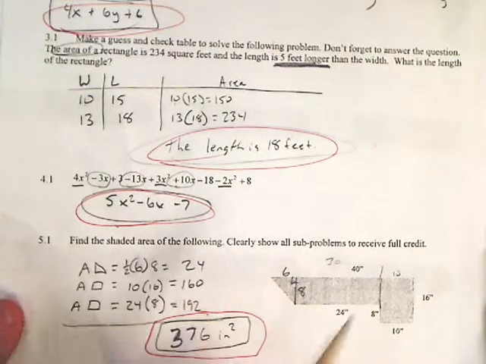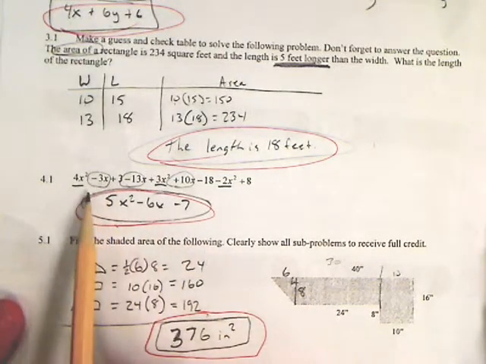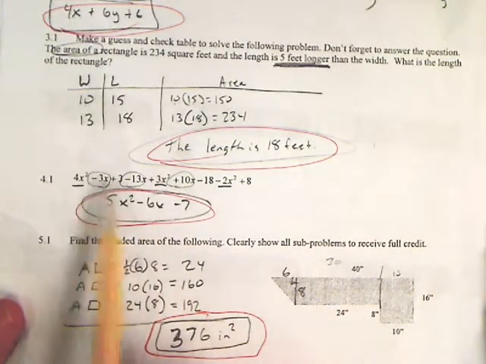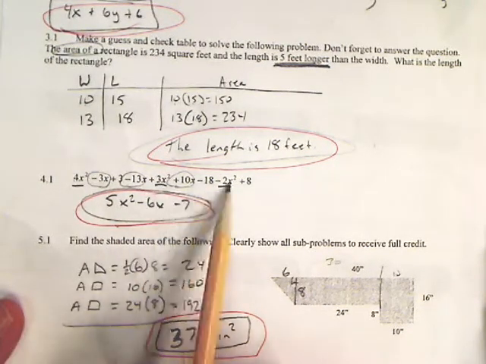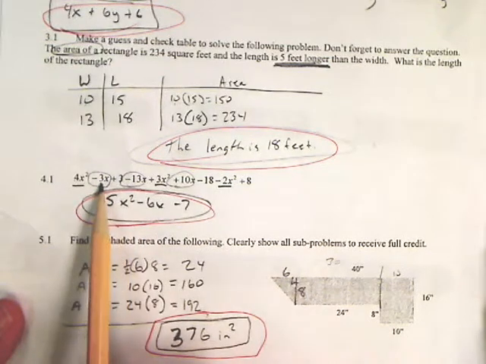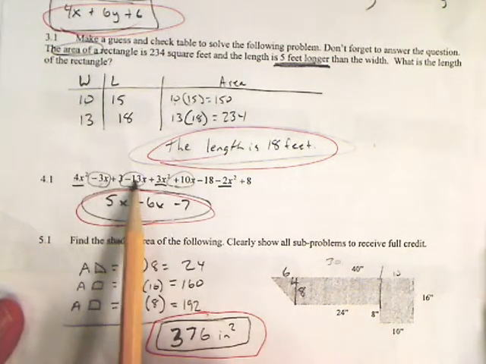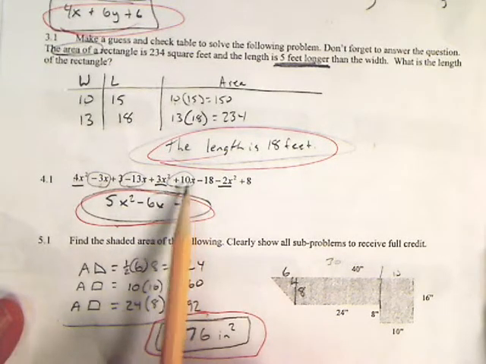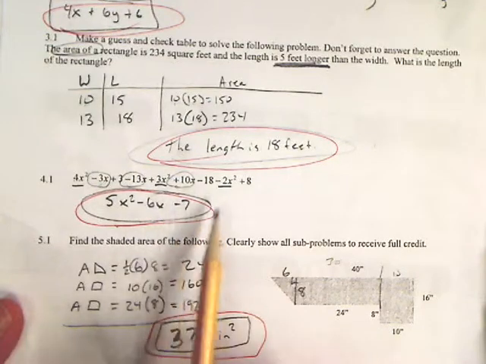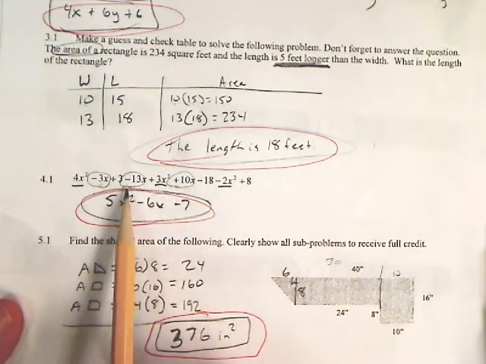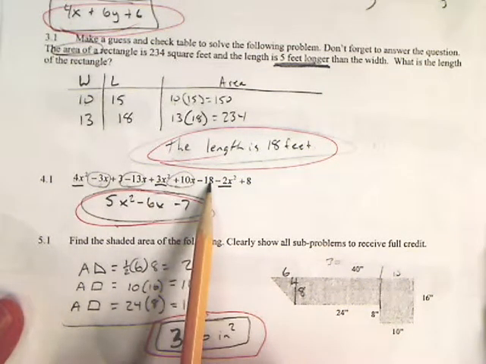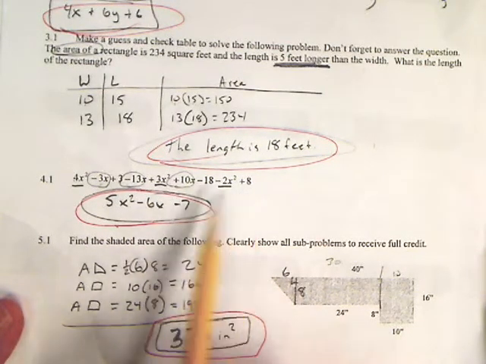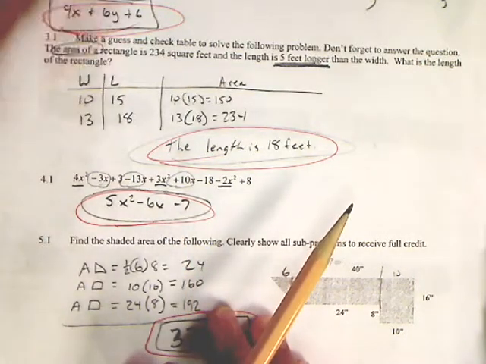Combine the like terms. Well, the like terms here are x squared, x squared, x squared. Combine all those together. 4 plus 3 is 7, minus 2 is 5. And then the x's. -3, -13, so that's -16. Plus 10 is -6. Now the ones without anything we call the constants, because they don't change. 3 and -18 gives you -15. Plus 8, -7. Most people got that one right.